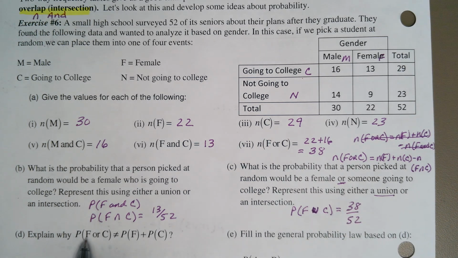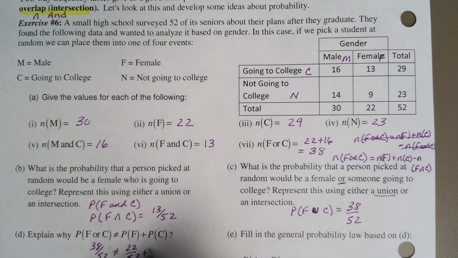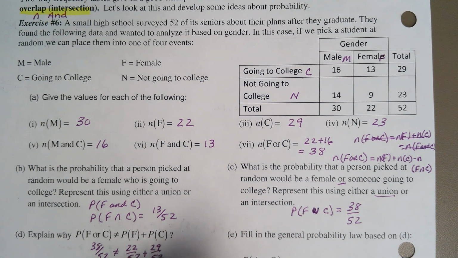Explain why the probability of female or college does not equal the probability of female plus the probability of college. 38 over 52 does not equal probability of females 22 over 52 and probability of college is 29 over 52.